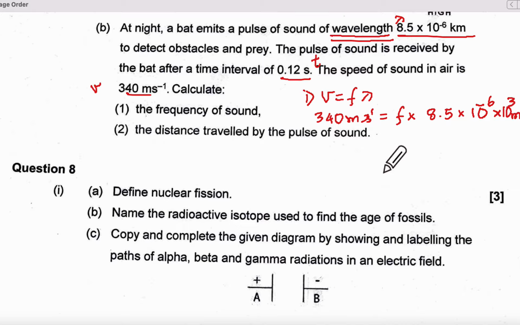So what is frequency equal to? 340 meters per second upon 85, into 10 to the power minus 6. These meters get cancelled, and then we will have 340.